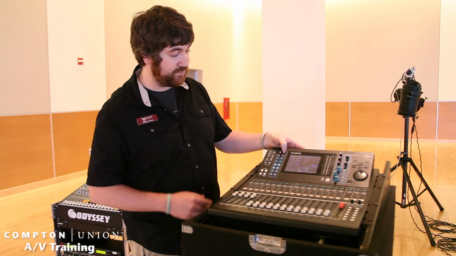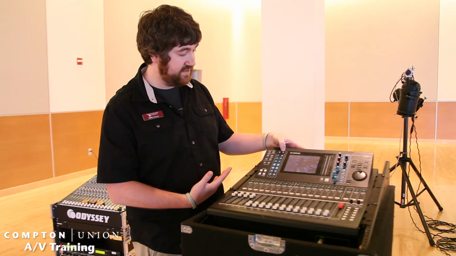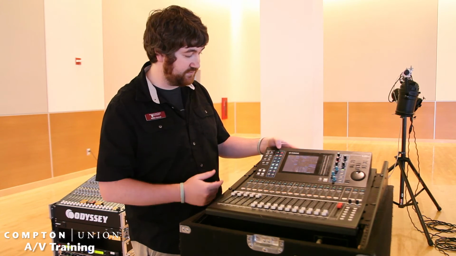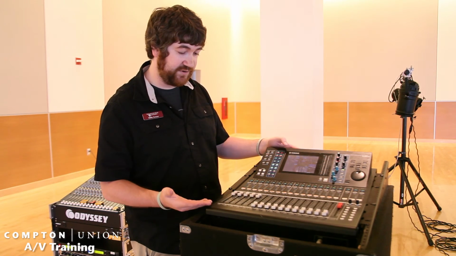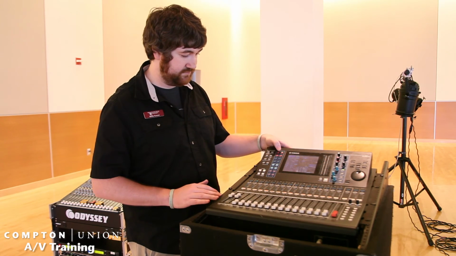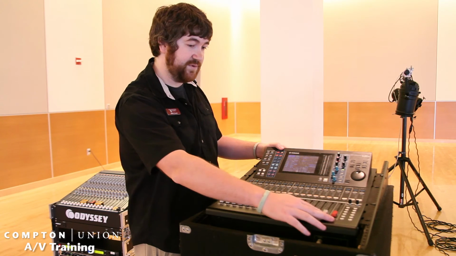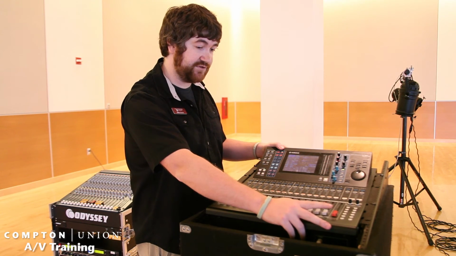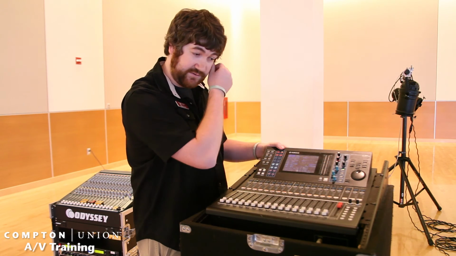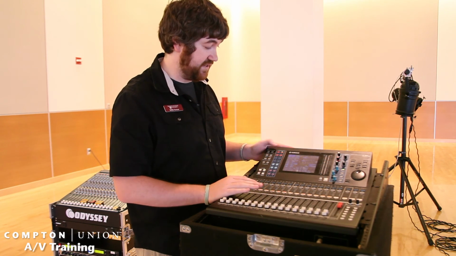If I'm sending multiple monitor mixes, I just click over to 2. Now here's where I'm sending to 2. I can click back and forth whenever you need to. Always make sure that for your monitor mix, your master stereo, your master fader is up and turned on, or else you're not going to be able to get signal out of it as well.